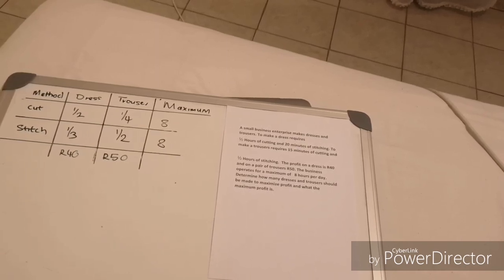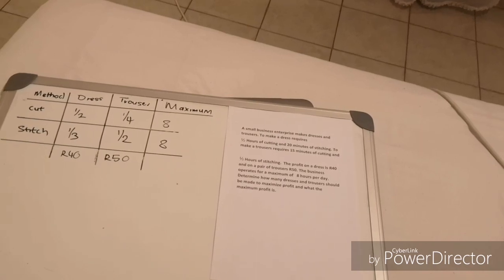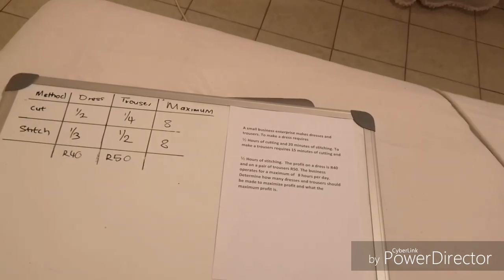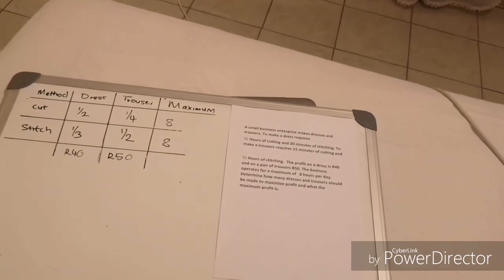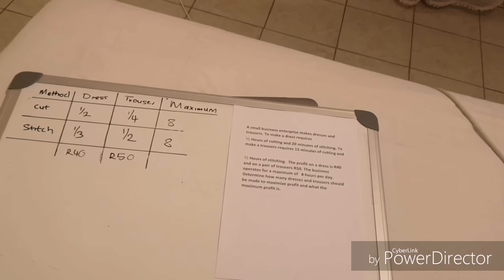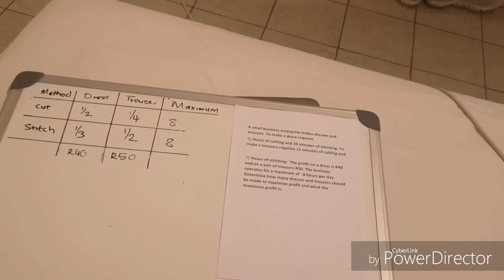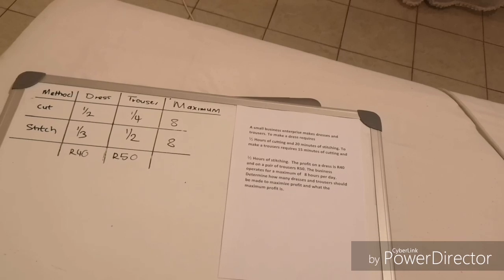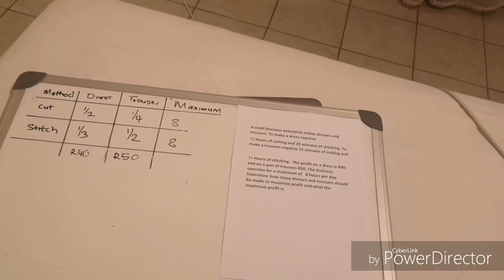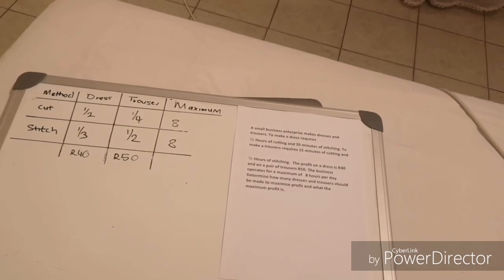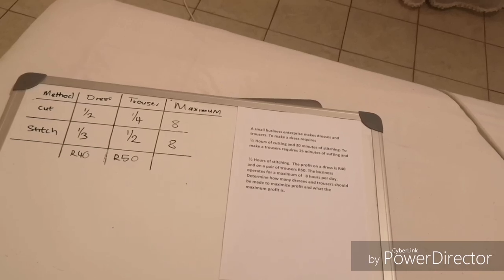Those can be considered as X and Y, or A and B, or whatever you want to call them. We've been given two methods, which is cutting and stitching. We've been given profit per unit, which is 40 rands for dresses and 50 rands for trousers. And we've been given the maximum number of hours which we need to work.